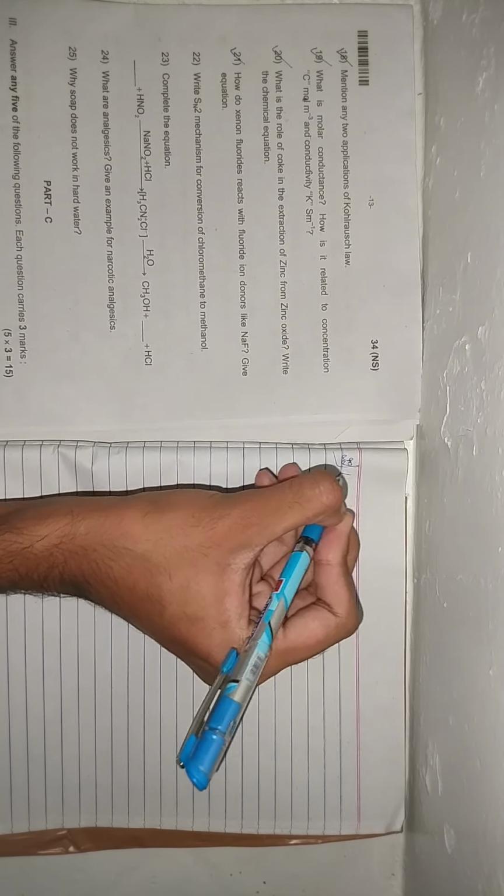In question number 22, we have to write the SN2 mechanism for conversion of chloromethane to methanol. This is the most important question. SN1 and SN2, they may ask any one. Write the SN2 mechanism for conversion of chloromethane to methanol, in 5 marks or 3 marks also they may ask, or for 2 marks, write SN1 mechanism or write SN2 mechanism. So this is the most important question, so you should practice this more.